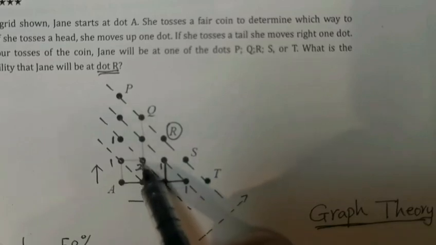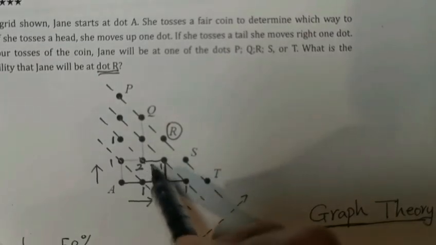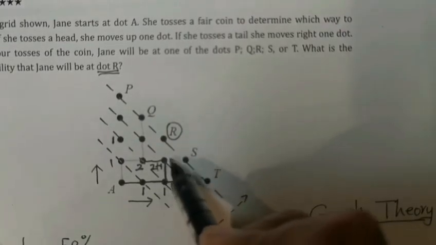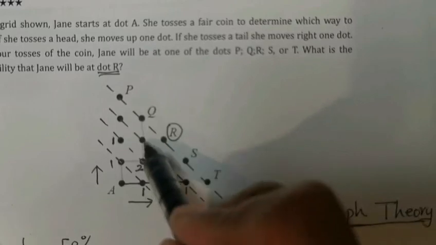Let's stop here. Is this only 1? No, because she has another possible way of coming, from this dot, and this dot has 2 possible paths. So we have to add 2 onto 1. It means this dot has 3 possible paths from the start. Actually, when you study this dot, you get the same result, 3, and this one too.